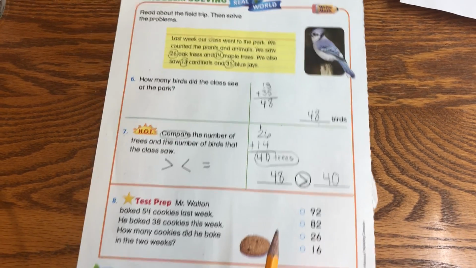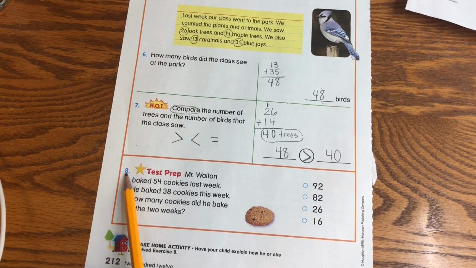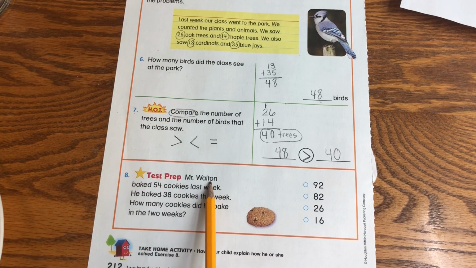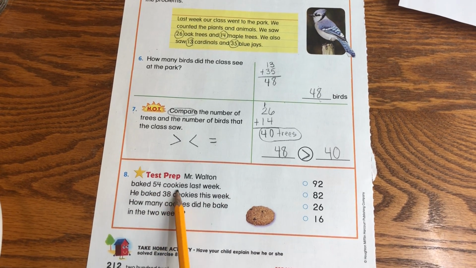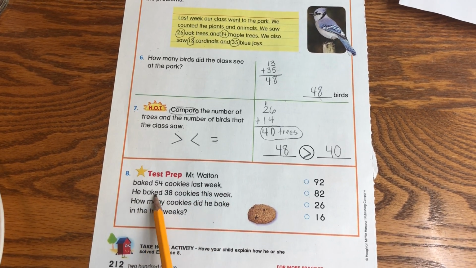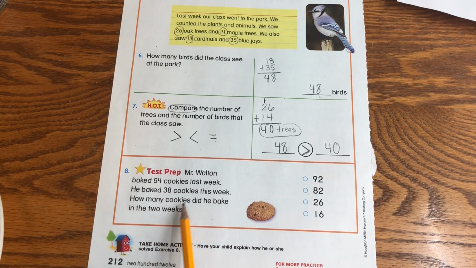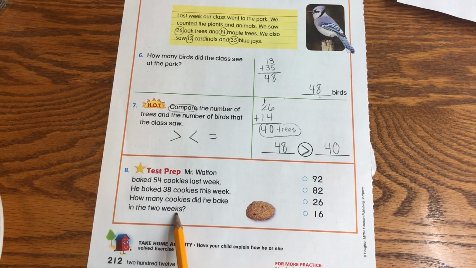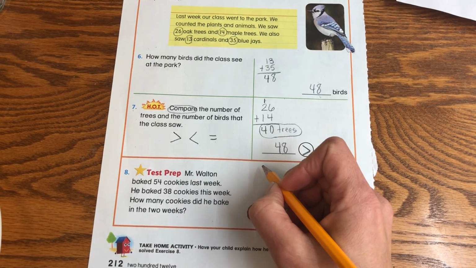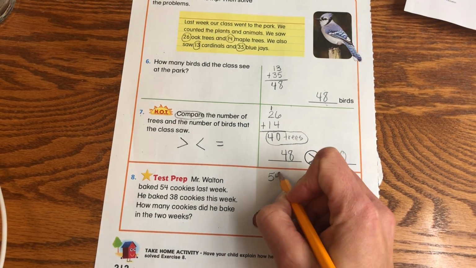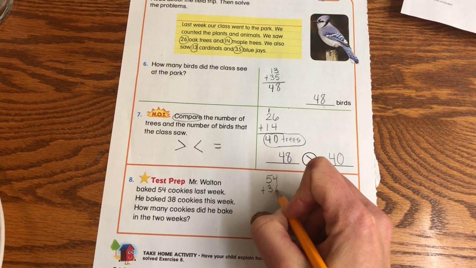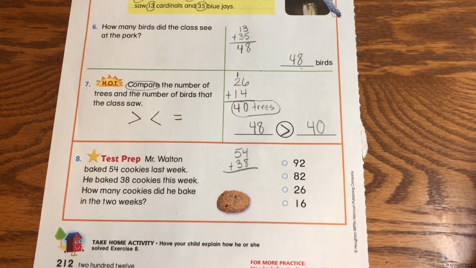All right, we're on the home stretch. Let's do our test prep. Number 8. Mr. Walton baked 54 cookies last week. He baked 38 cookies this week. How many cookies did he bake in the 2 weeks? Well, let's add in column form, remember. 54 plus 38. Are you ready to add?